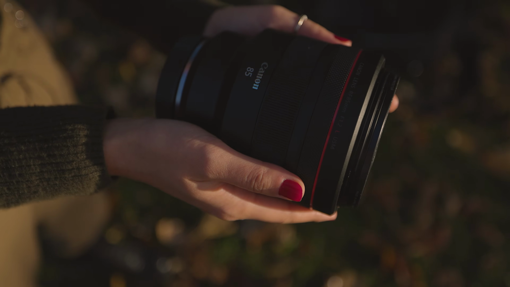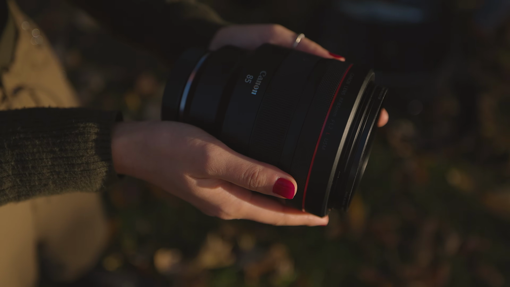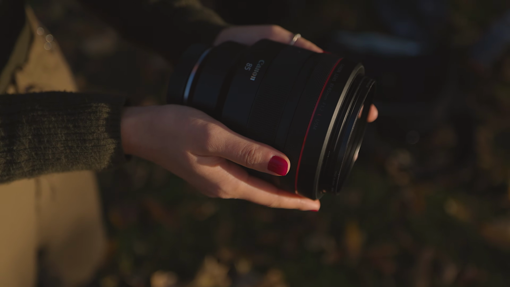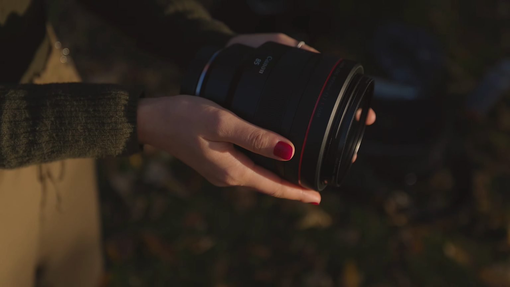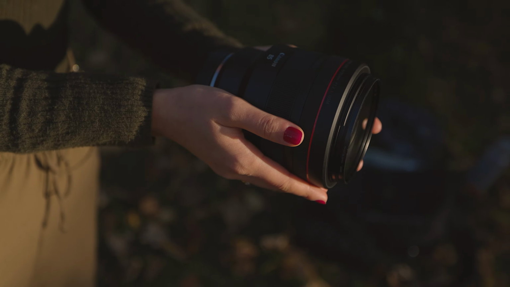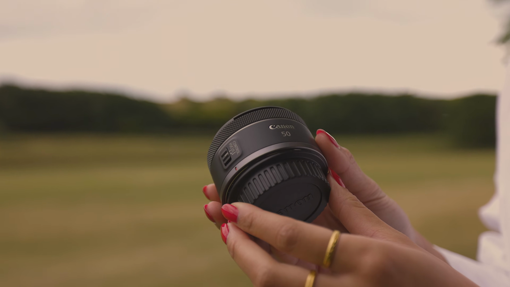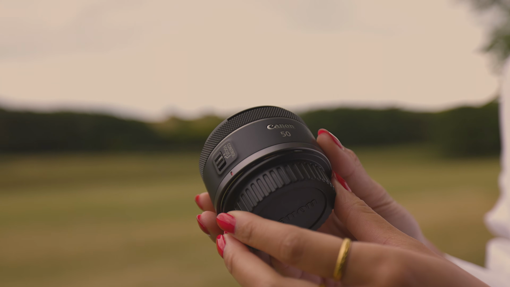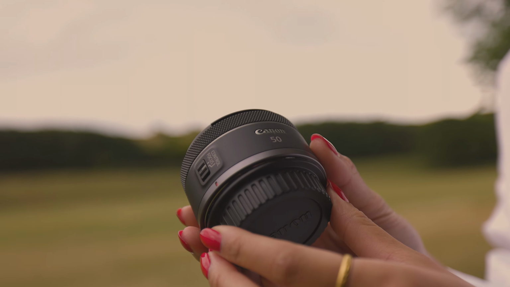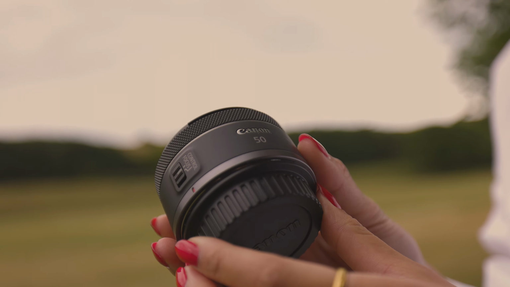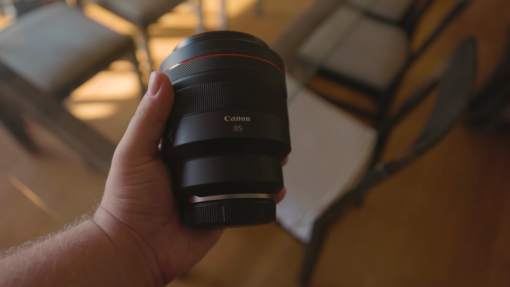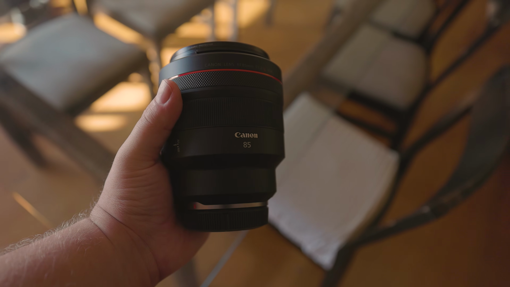The RF 85mm lens weighs in at around 2.63 pounds, or just under 1.2 kilos. That's quite hefty. In comparison to the RF 50mm's 5.64 ounces, or 160 grams, the 85mm feels like an absolute unit. But the 85mm size advantage does not end here.